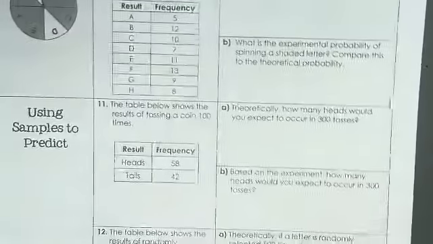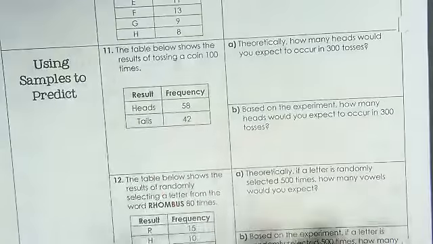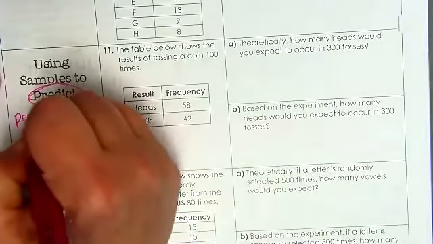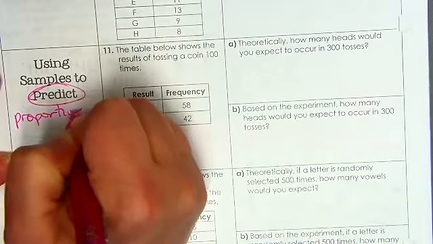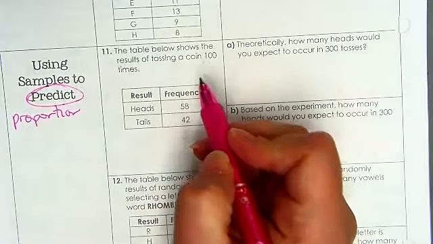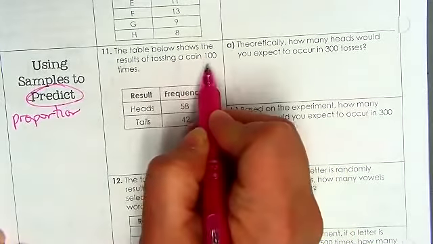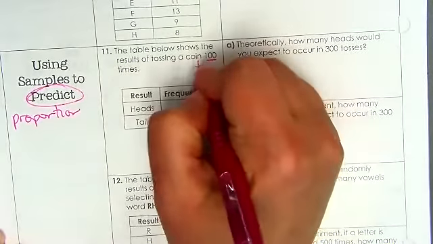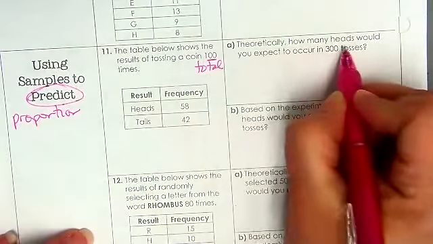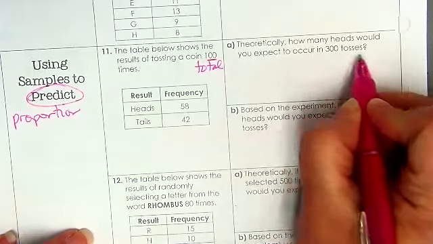Now we're going to practice using this information to predict. When I think I'm going to predict, you're going to write a proportion, because you're setting up 2 ratios. Probability can be written as a fraction or ratio. So we're going to be setting up 2 ratios, putting them equal to each other, and solving for what we're missing. For number 11, the table below shows the result of tossing a coin 100 times. That's the total. Results, frequency.